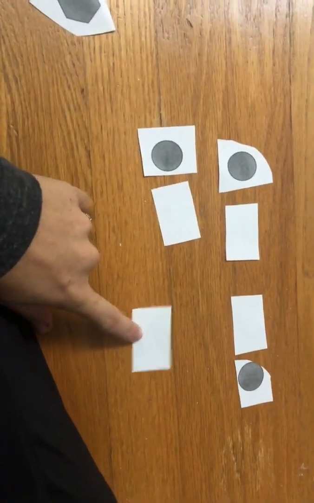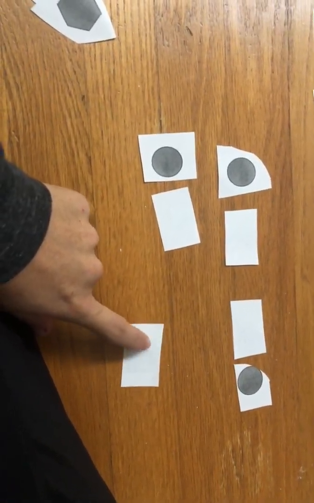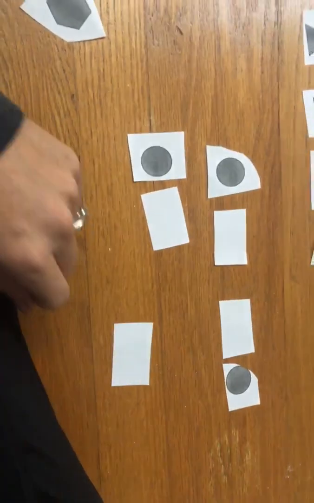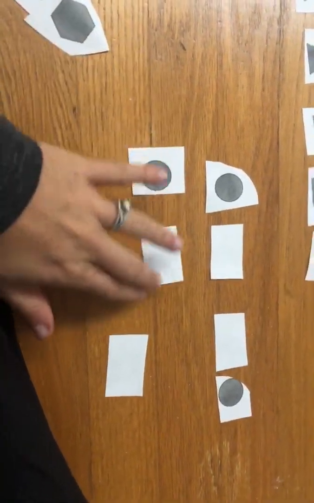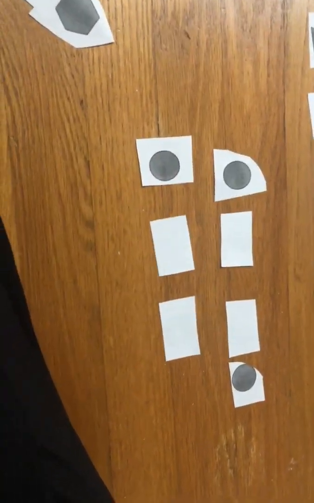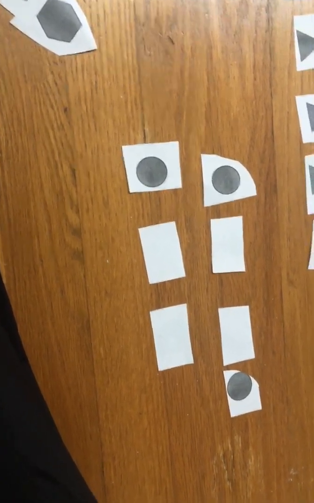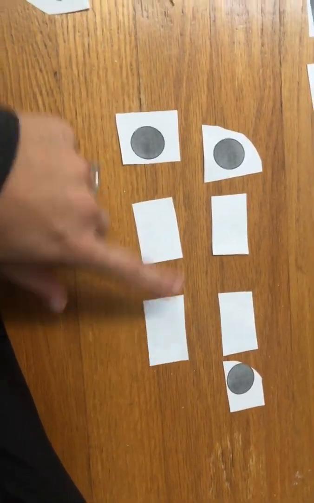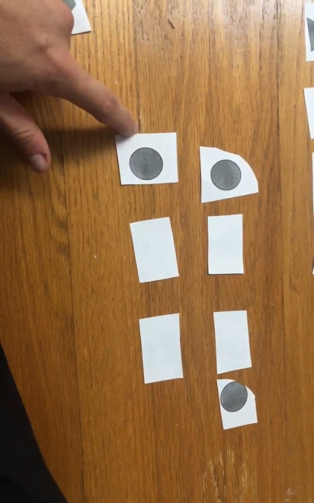The rectangle group has more because there's 1 more rectangle than there is circles. And if I asked you which group has fewer or less, not as many, it would be the circles. There's not as many circles.